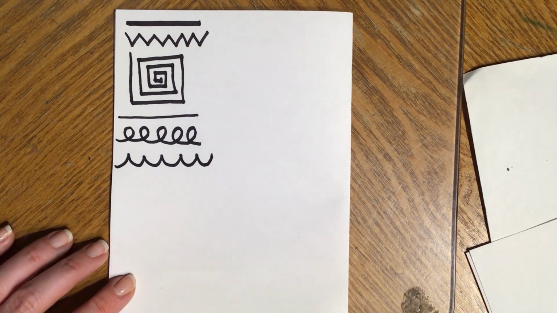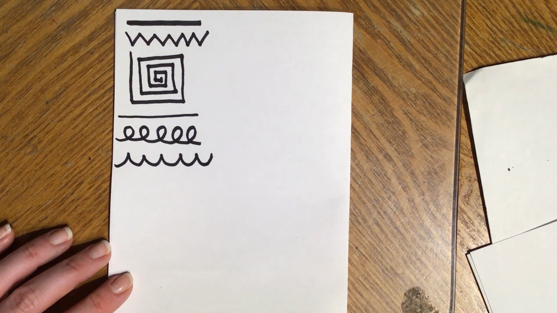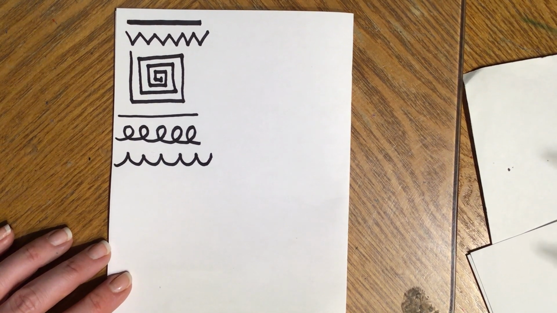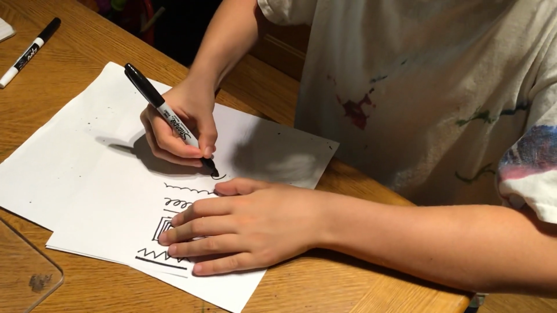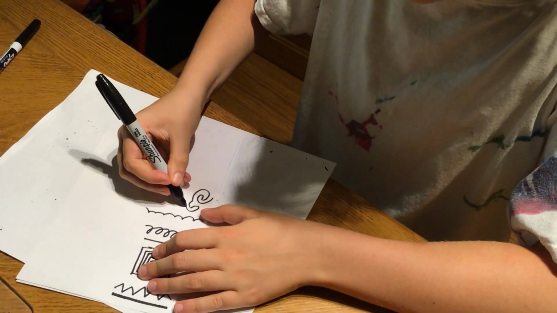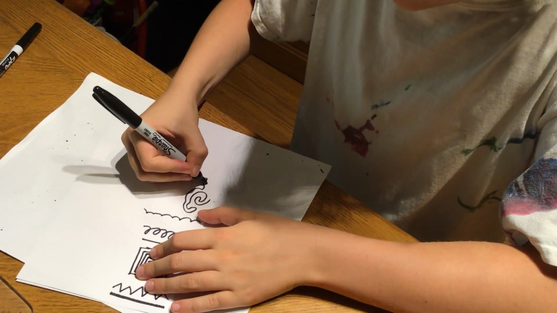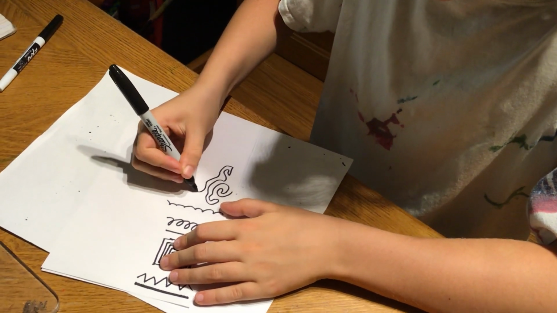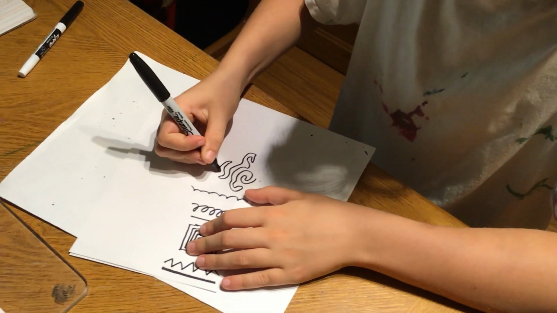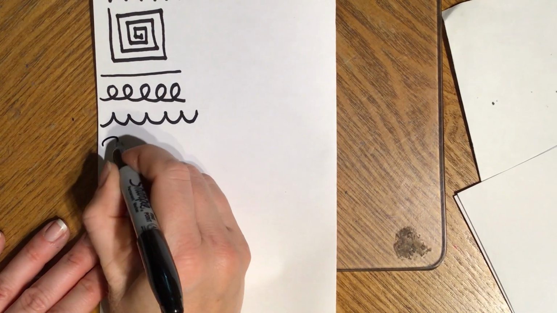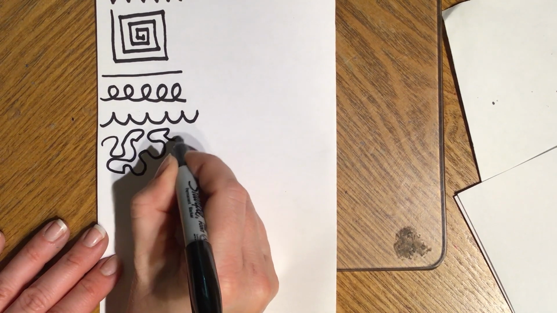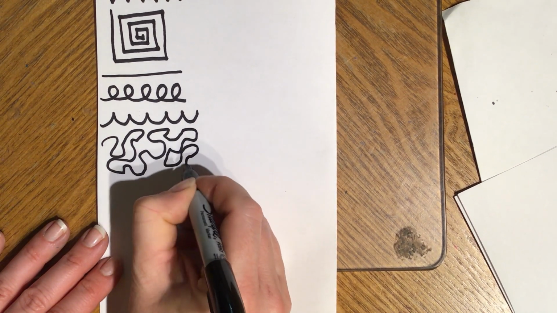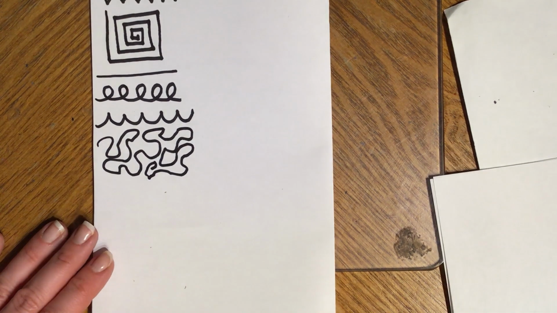What do you think, Sam? Got another one for us? Freestyle, so show them freestyle. So Freestyle's anything you want, really. So he just lets the pen go anywhere. Awesome. Okay, I'm gonna do one of my own. Freestyle. The pen is roaming free. The pen has a mind of its own.